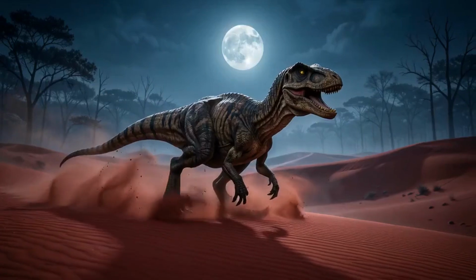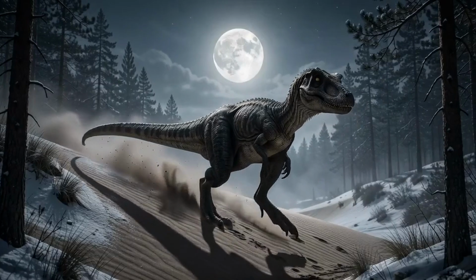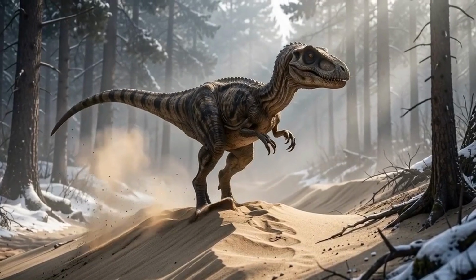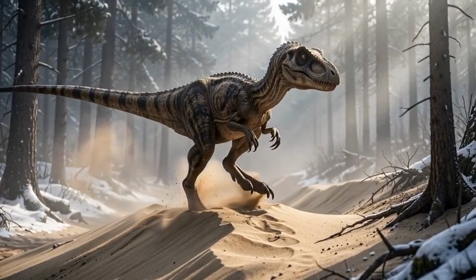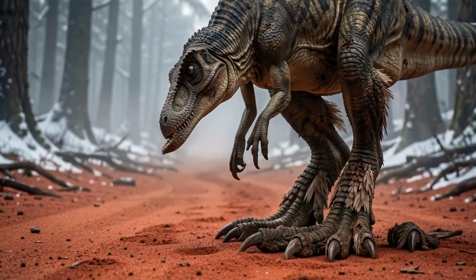The desert ridge moves before the animal appears. Cold moonlight lies across a red dune. Wind slides grains of sand down one side of the slope, and for a moment the only living thing seems to be the dust itself. Then a low shape rises behind the ridge.